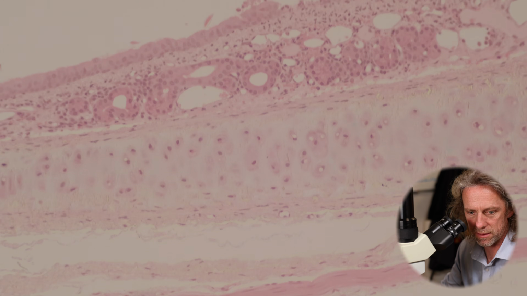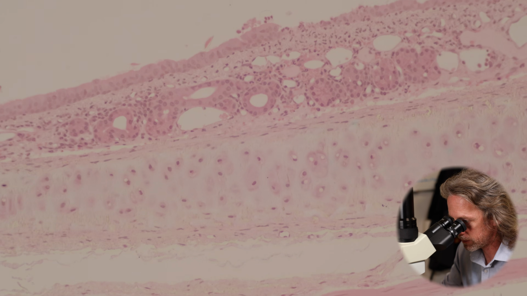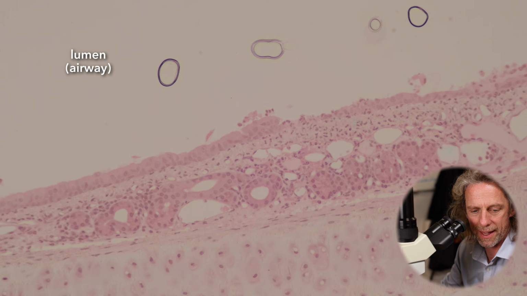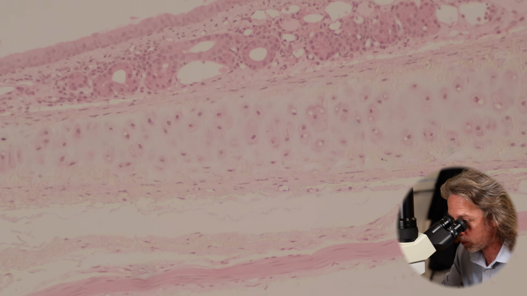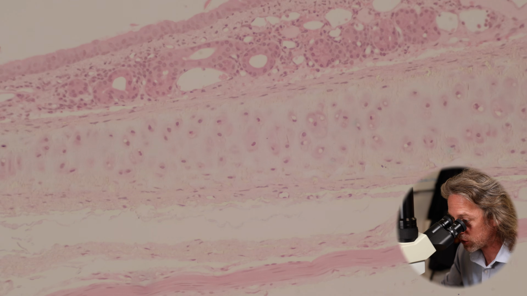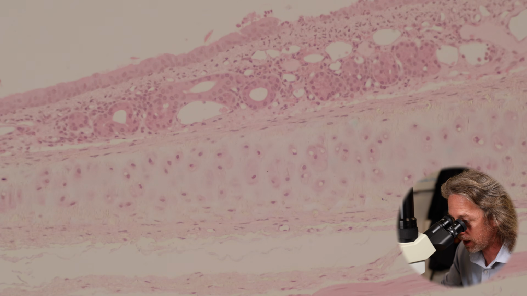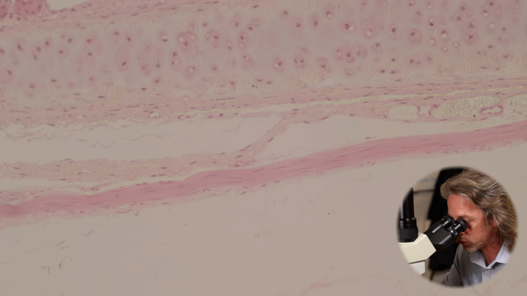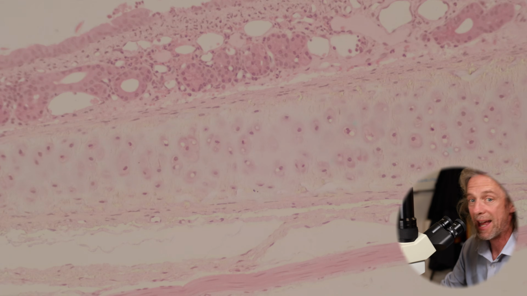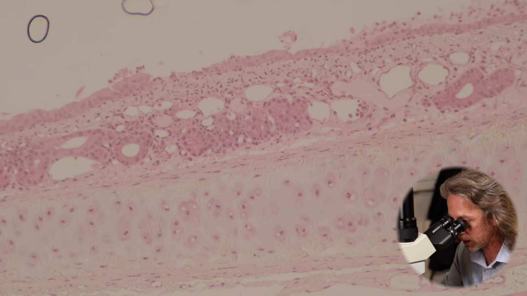Oh, that's excellent. That's really good. So up there is the lumen, where the air is, and then up against that is a layer of epithelial cells, supported by a thin basement membrane, a lamina propria, and then we see the submucosa filled with glands, and then we see the cartilage with widely spaced cells, and then we're seeing the connective tissue structures on the outside holding all that together. Let's look at that in a little bit more detail.